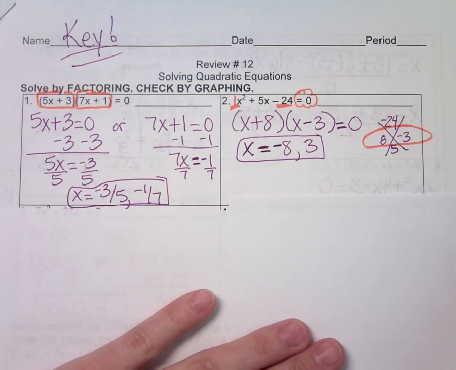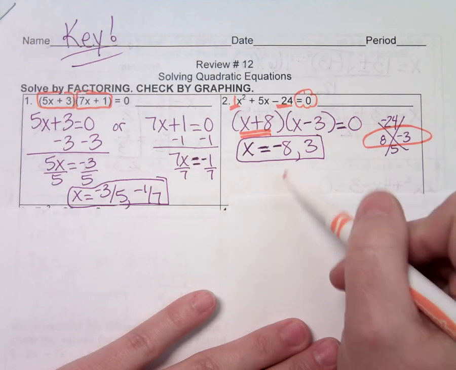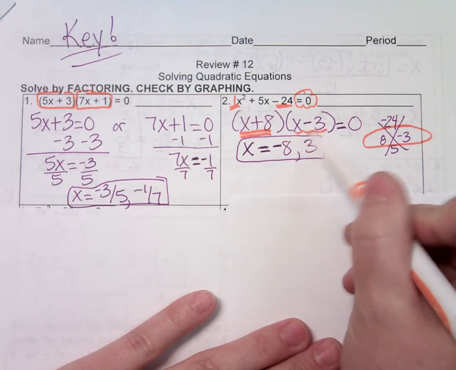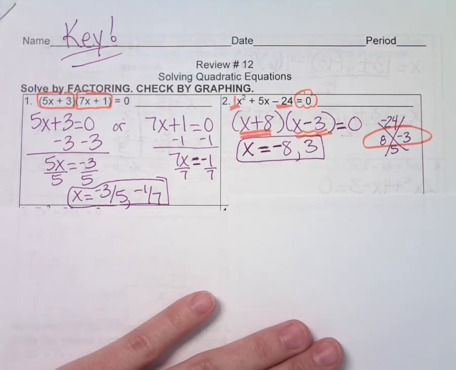And then once I get it factored, I set my first factor, x plus 8, equal to 0, and get negative 8. And then I take my second factor, x minus 3, set that equal to 0, and get positive 3.